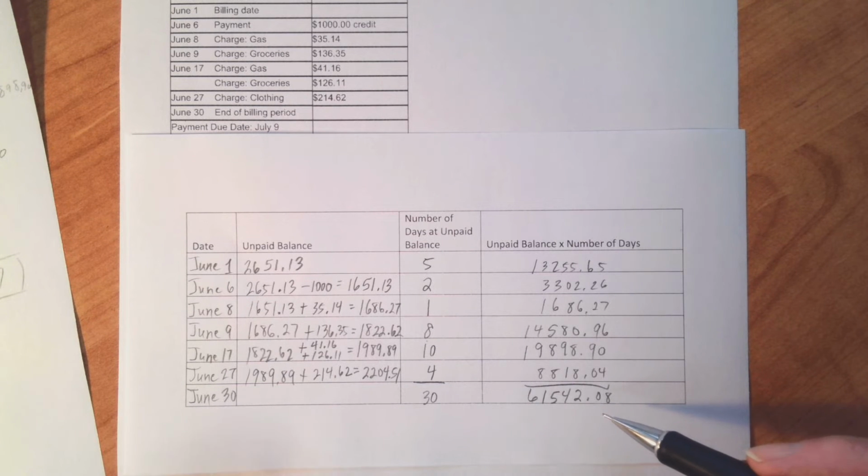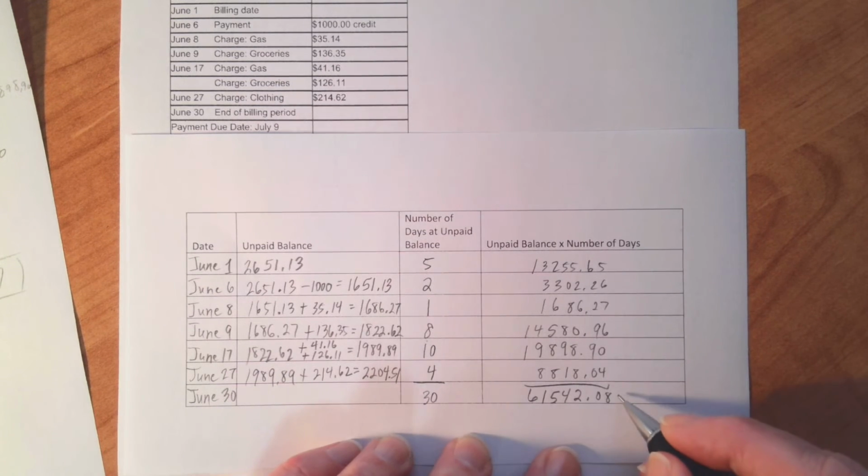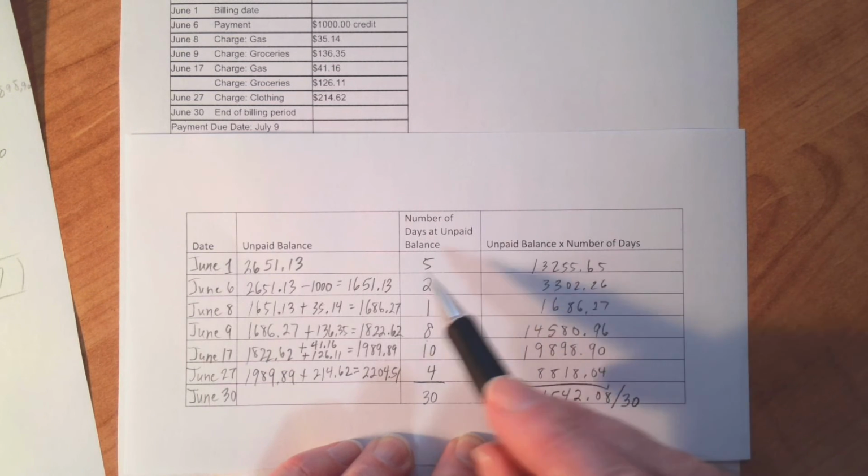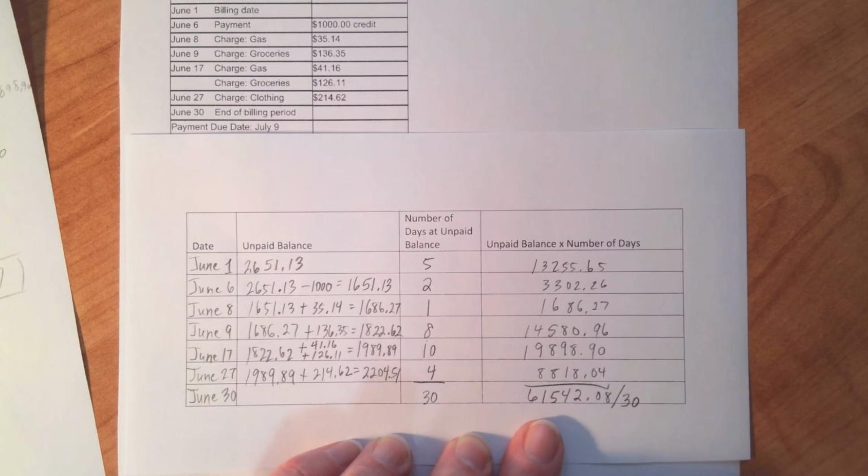Now we divide by the number of days, which is 30, and that's going to give us our average daily balance. I got $2,051.40. We were asked to round to the nearest cent.